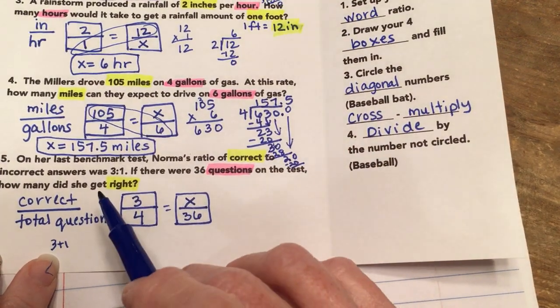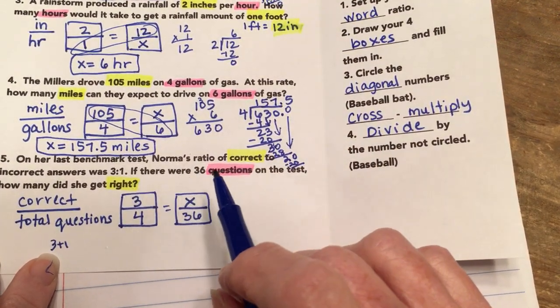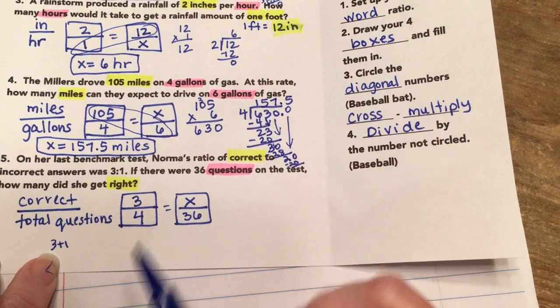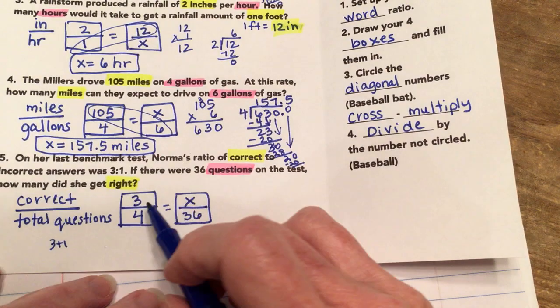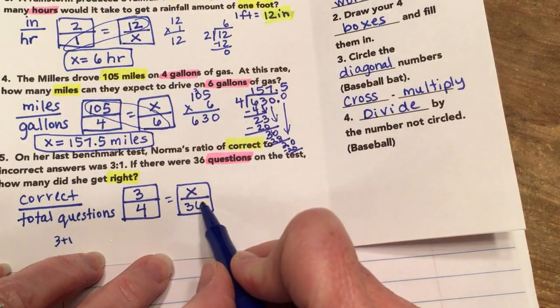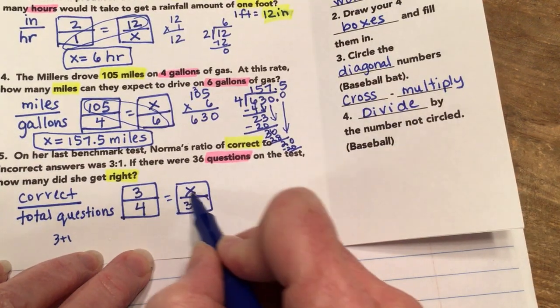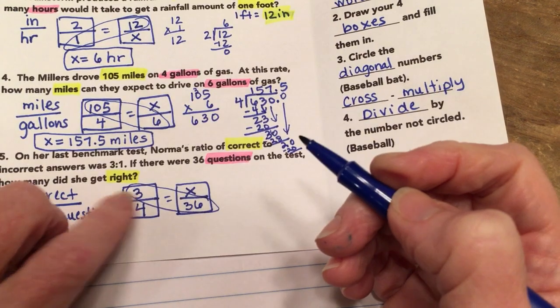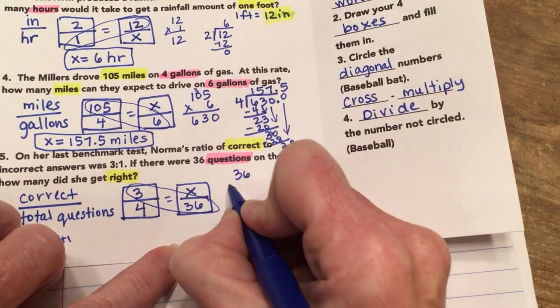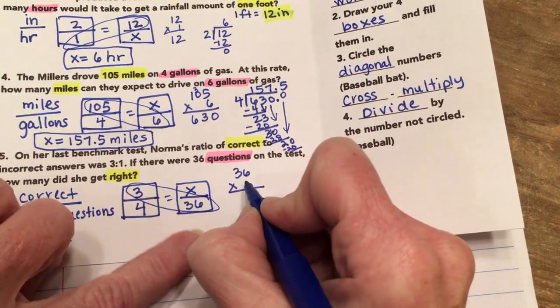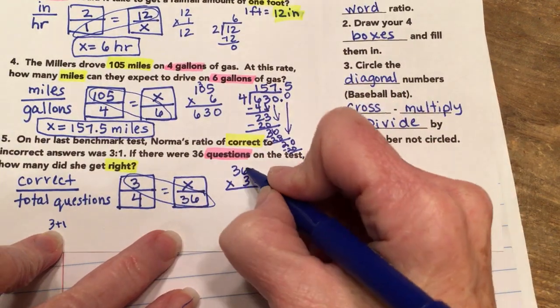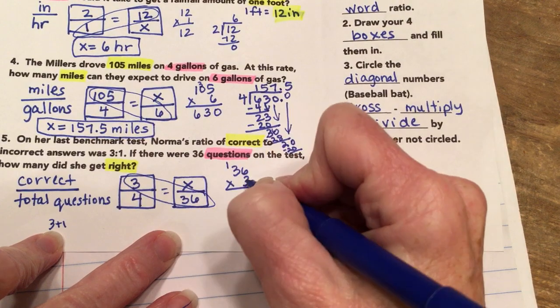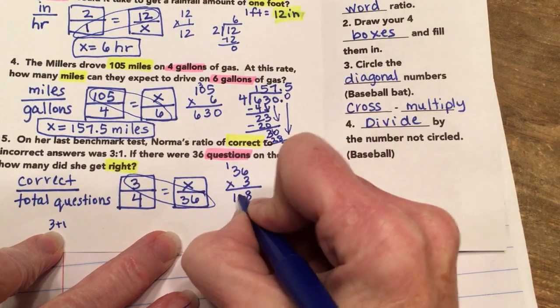Okay, on her last benchmark test, Norma's ratio of correct to incorrect was 3 to 1. If there were 36 questions on the test, how many did she get right? Okay, so I've already set it up. So my step now is to multiply diagonally. So that would be these 2 numbers here that are across. 36 times 3. I can write these also in any order, so I like to have my bigger number on top when I multiply. 3 times 6 is 18, carry your 1. 3 times 3 is 9, plus 1 is 10.